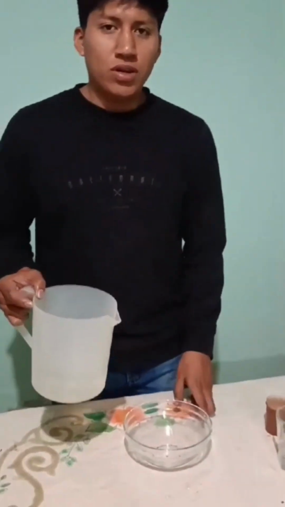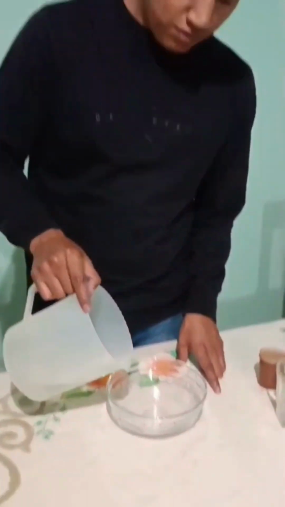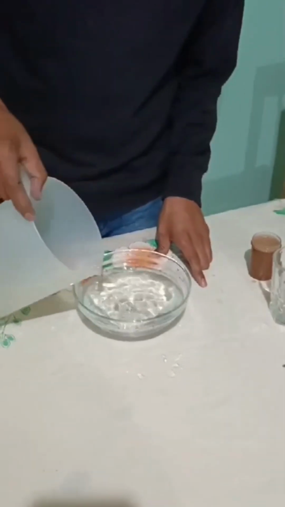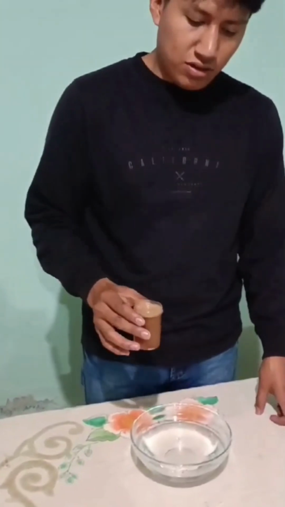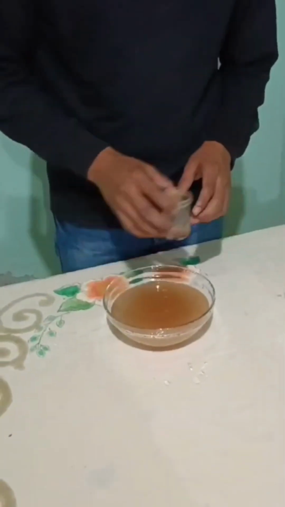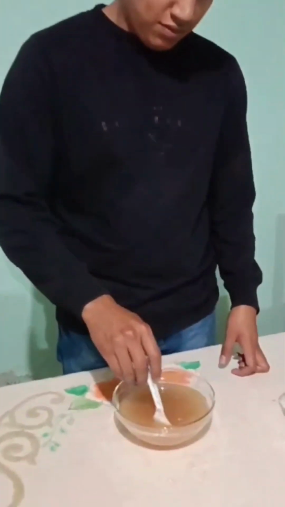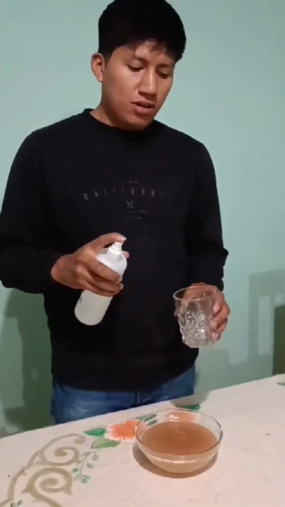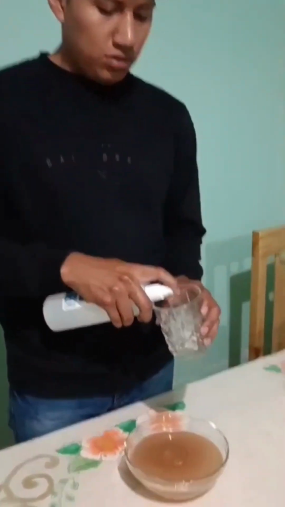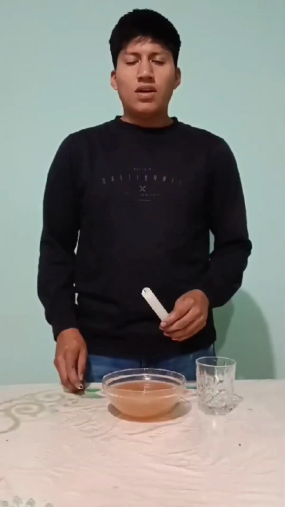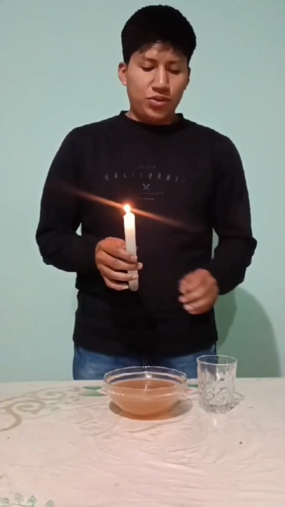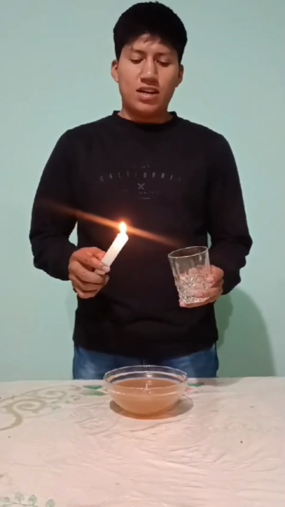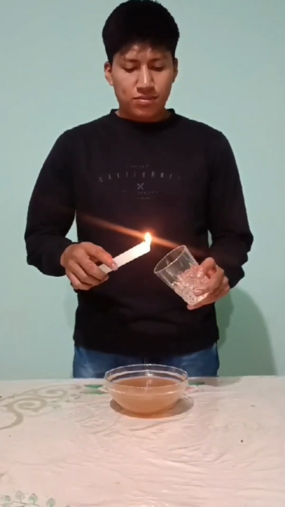The first step, you put the water in the container. Then you put the colorant in the container, and you can mix. Then you put the alcohol in the glass. Finally, turn on the candle and turn the glass over, and you can see the reaction.